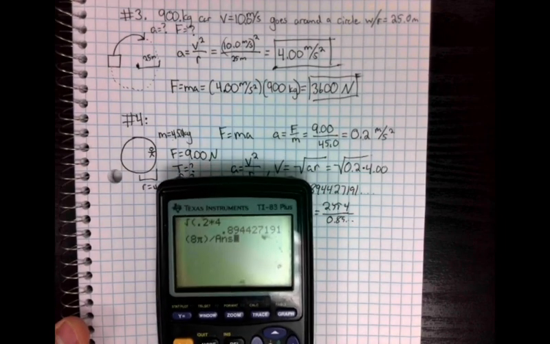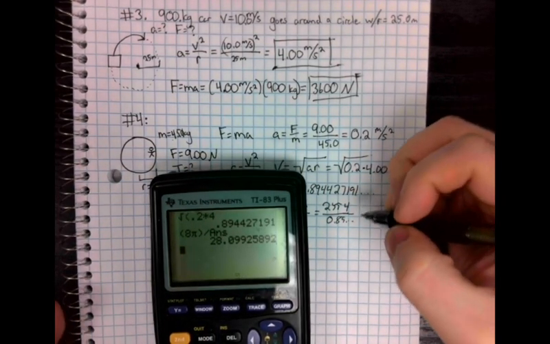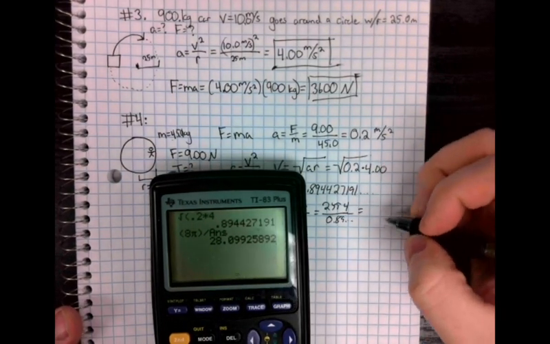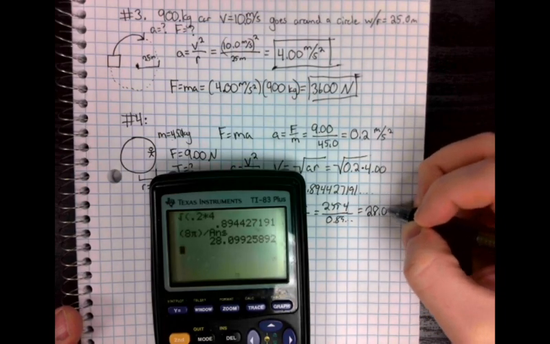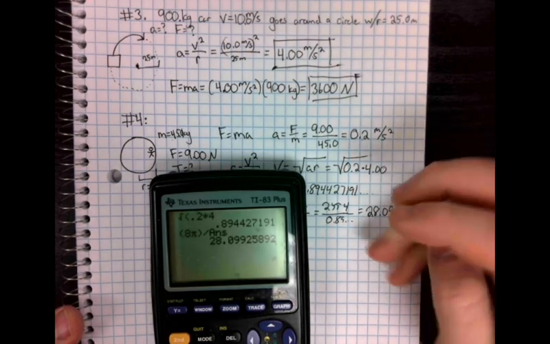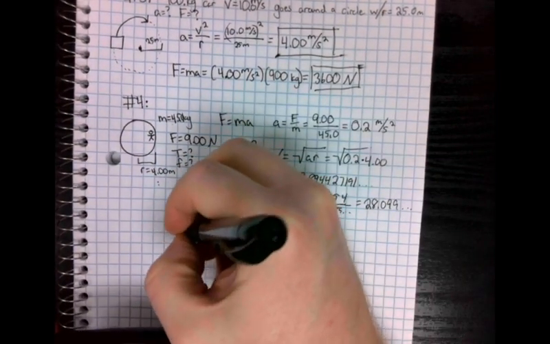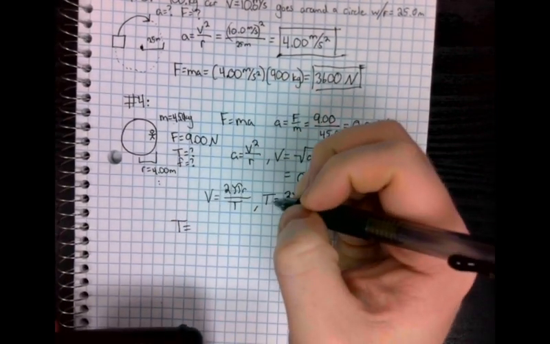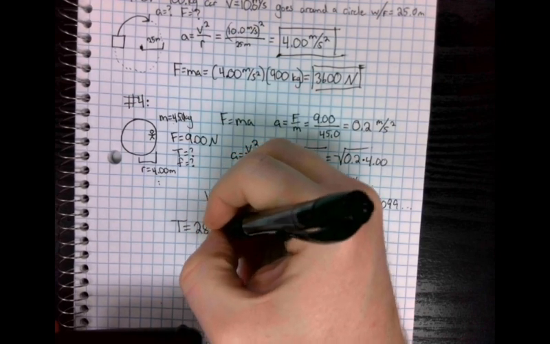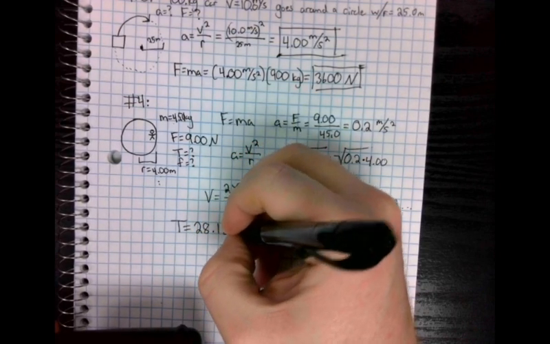Move it down here so we can see a little better. We get our period is 28.099... So T, if I round it to an actual answer for sig figs, our T equals 28.1 seconds.